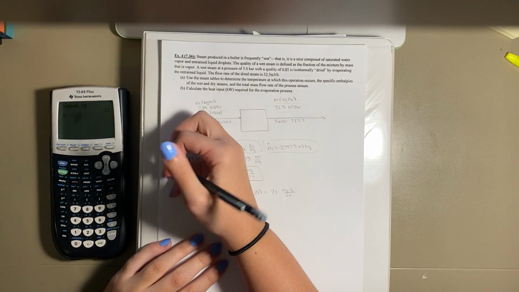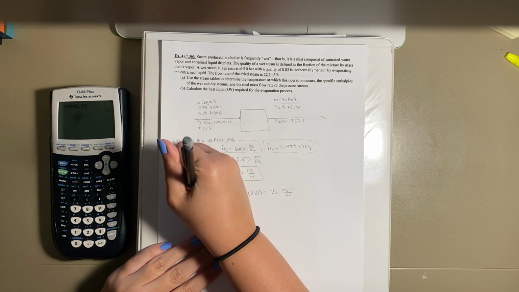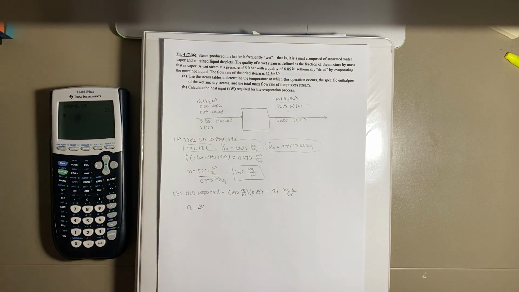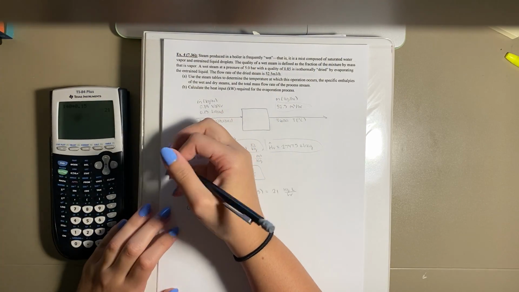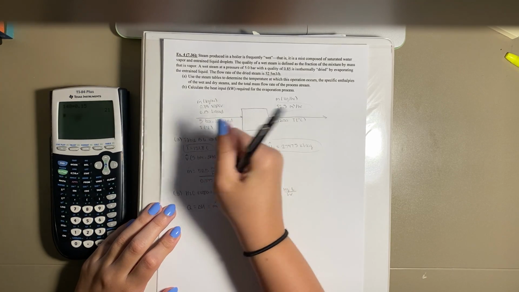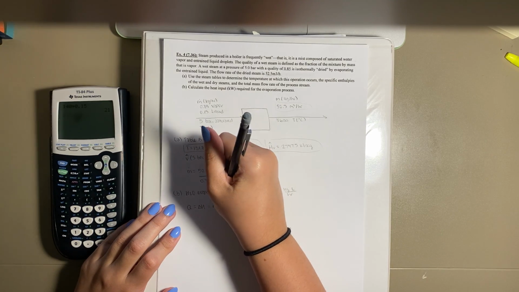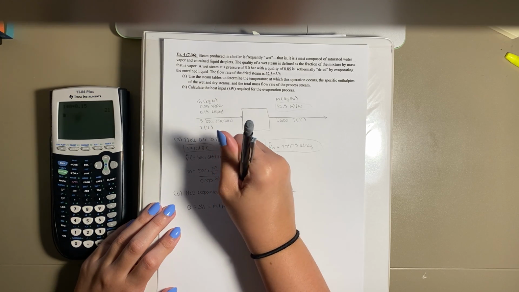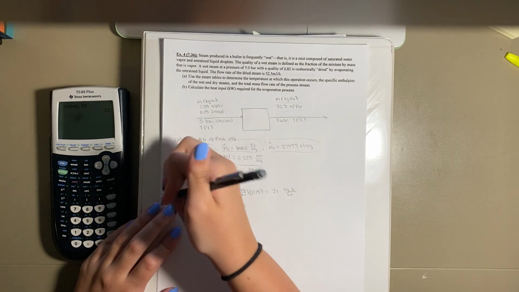So our energy balance: Q is equal to delta H. So Q is going to equal m times H out minus H in.